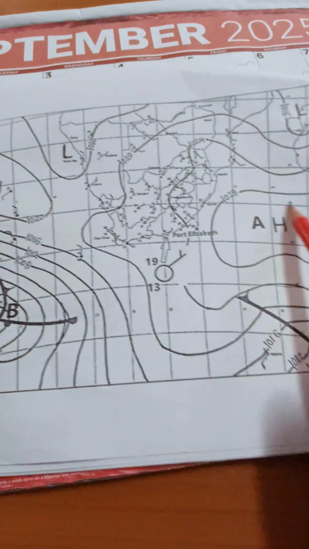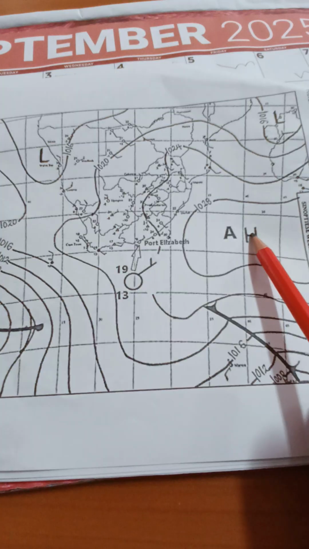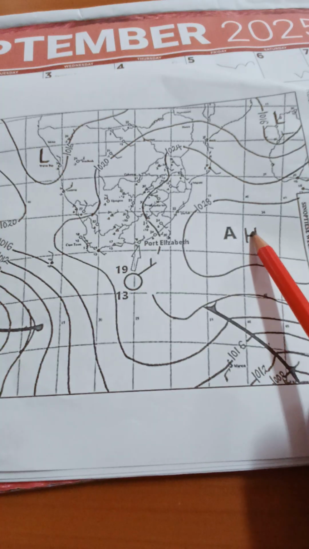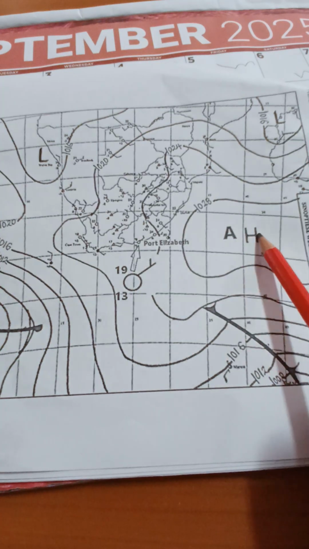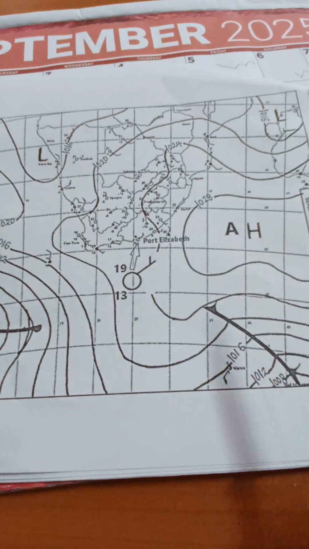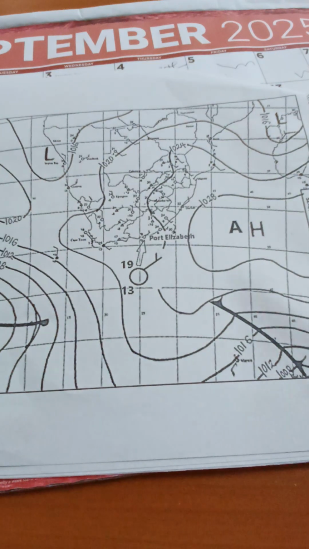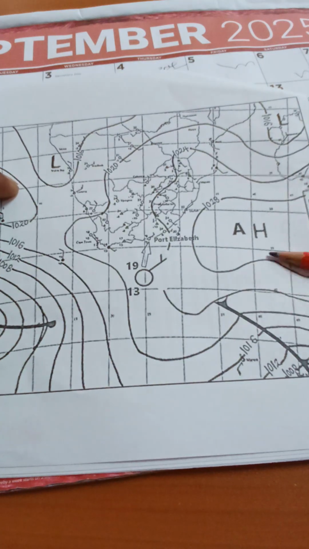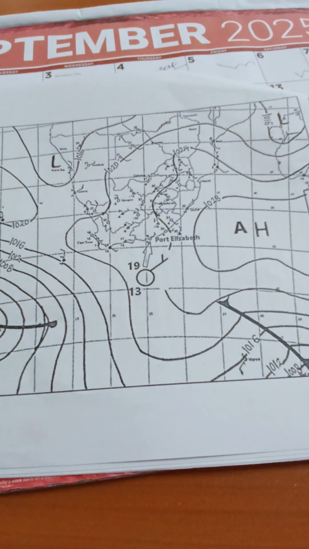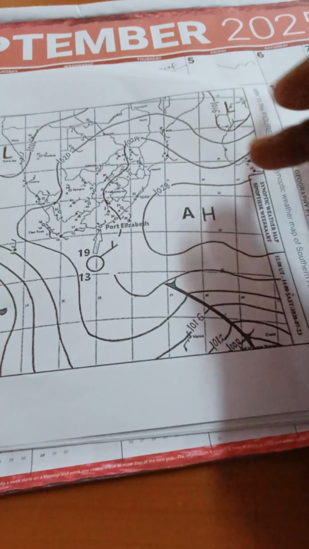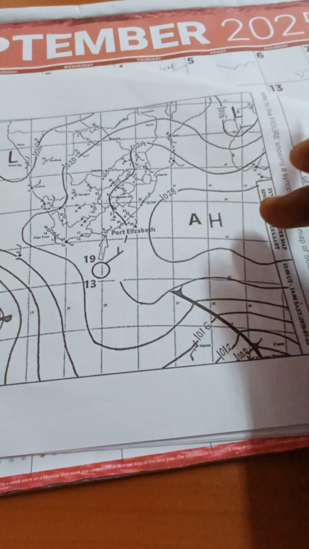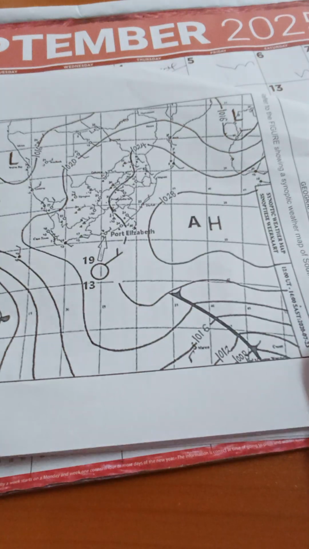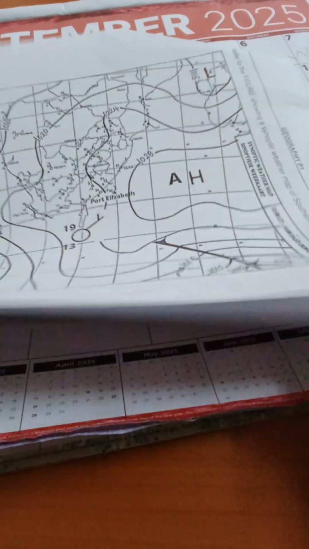The eastern side now is over a warm ocean. So what will happen? The eastern side of the country would experience moderate temperatures because of the influence of the warm Mozambican current in winter. So that is likely to happen from a warm ocean, from a cold ocean. Low temperatures here, warm ocean, we are likely to have moderate because of the warm Mozambican current here over the Indian Ocean, where we have got our South Indian high. Okay, let's move on to the next question.